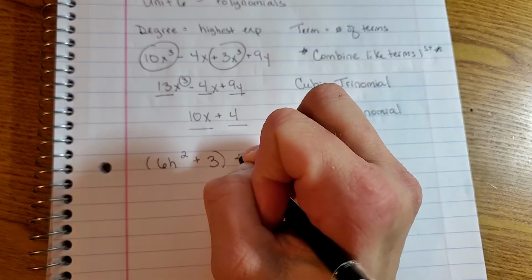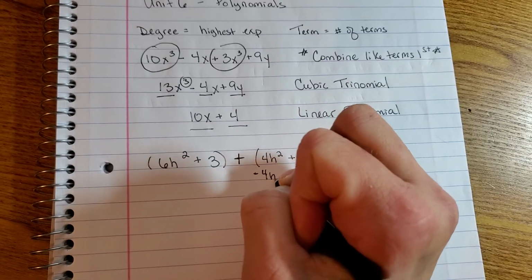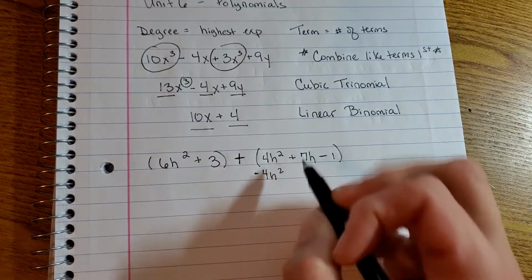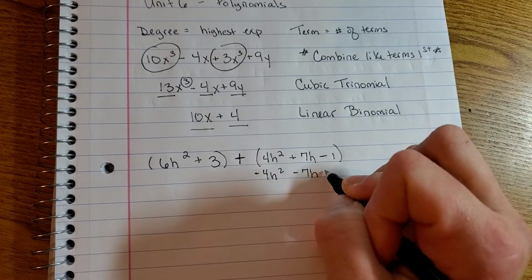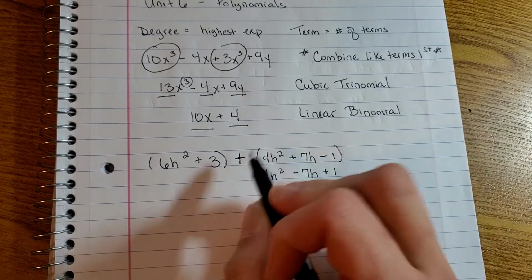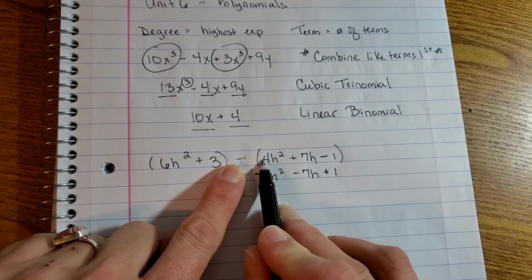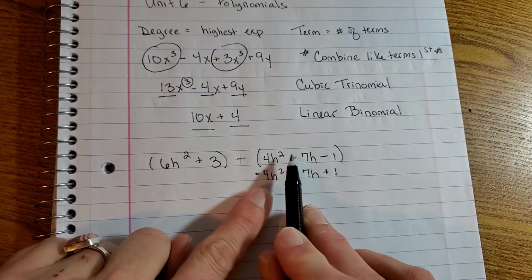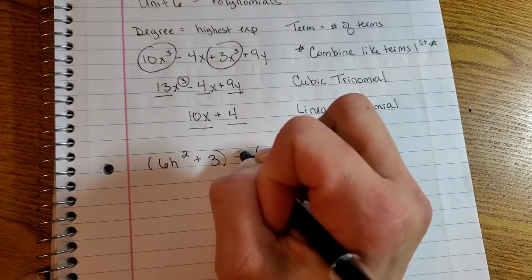So what you could do is just make this a plus, and this becomes negative 4h squared. This becomes negative 7h, and this becomes plus 1, because negative times a positive is a negative, negative times a positive is a negative, and negative times a negative is a positive.